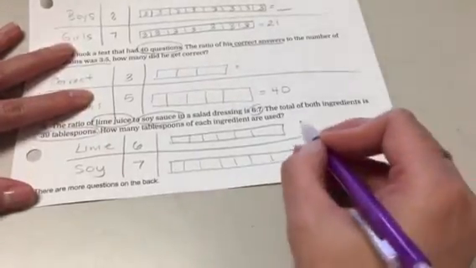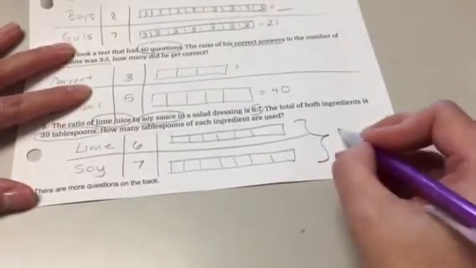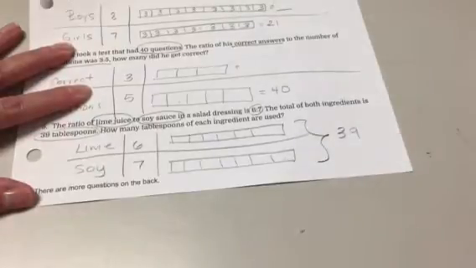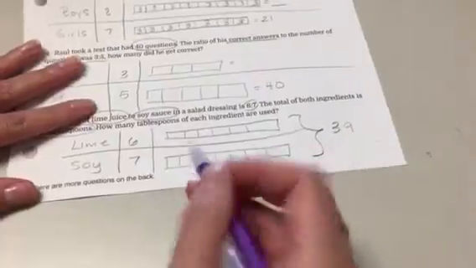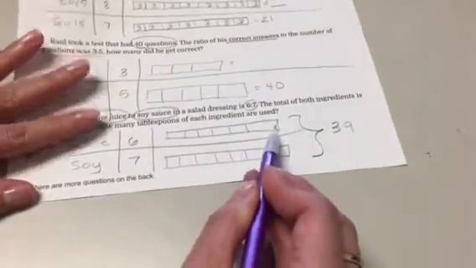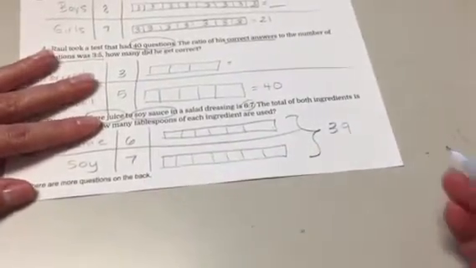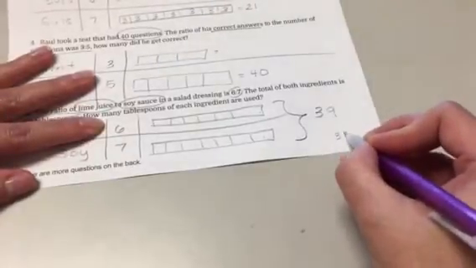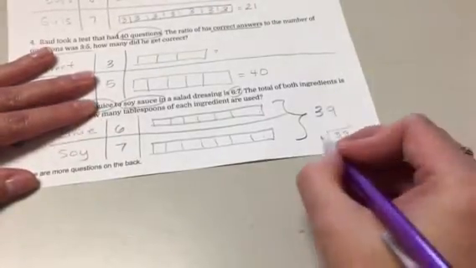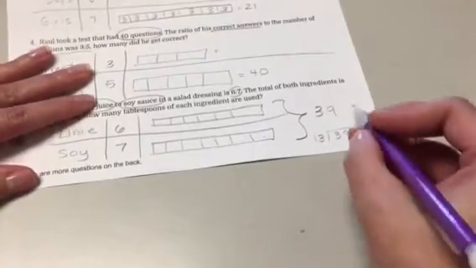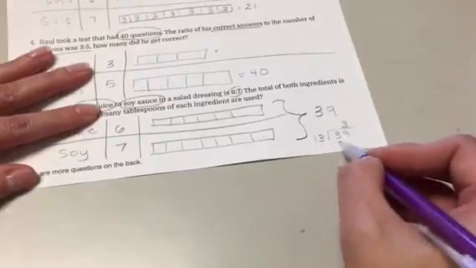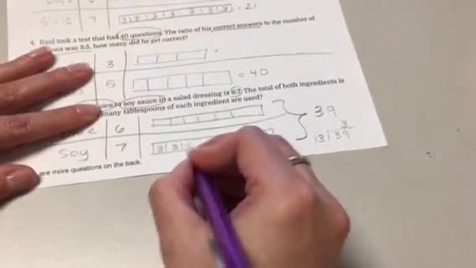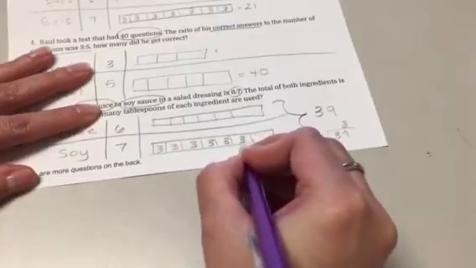Okay, make sure this time they said the total for both is 39 tablespoons. So in order to figure out what goes in each box, we need the total number of boxes. In this case, there's 13 boxes, so we're going to have to do 39 divided by 13 boxes. When we divide that, we're going to get 3. 13 times 3 is 39, so that tells me the value in each box is 3.